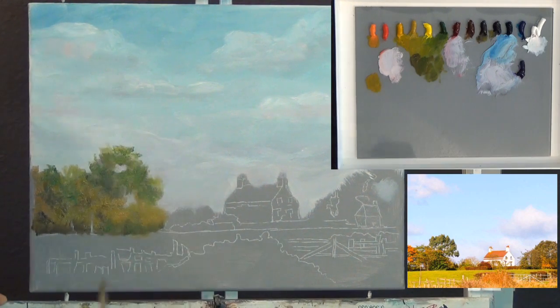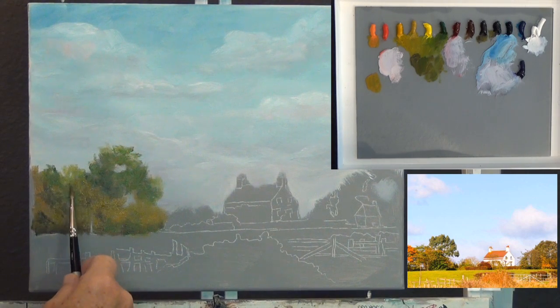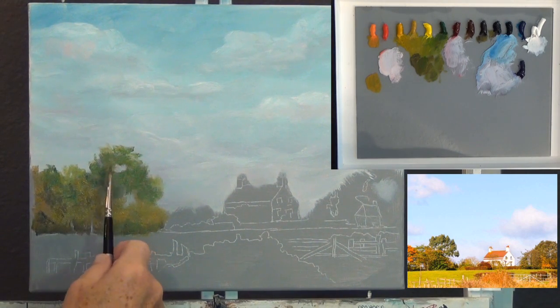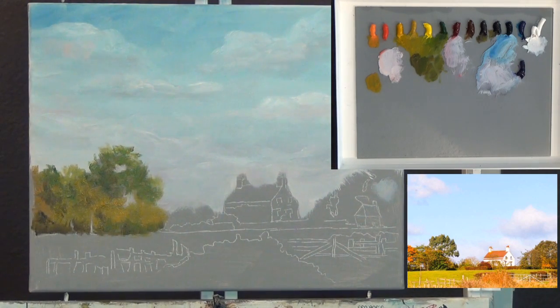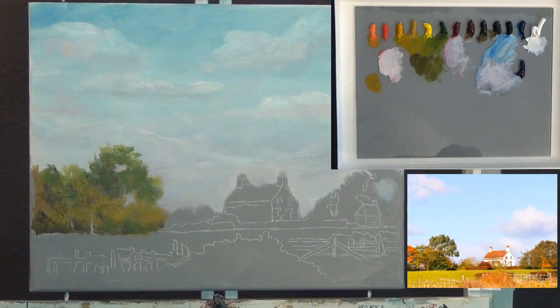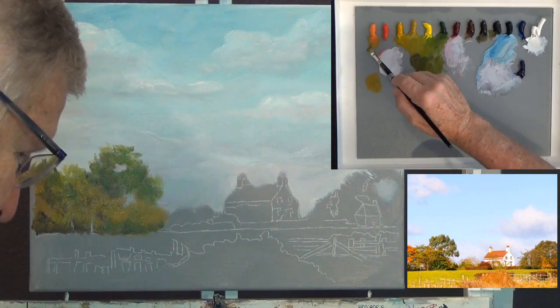Okay, so we're getting in some very nice clump of trees over here. And I've added enough darks to give myself some three-dimensionality. I've still got a few air holes there for putting branches in. I've got some place for my tree trunks, rather, not branches.